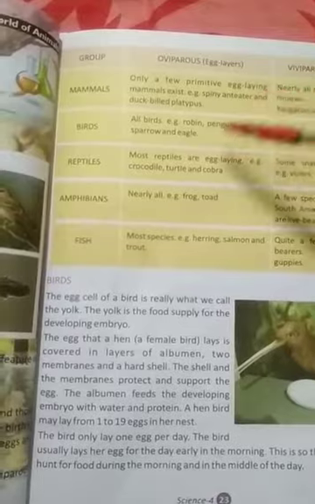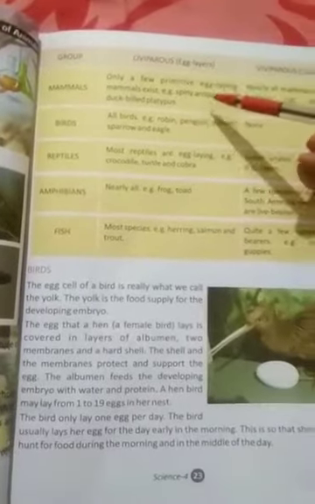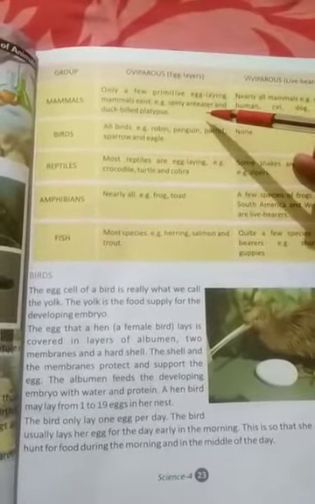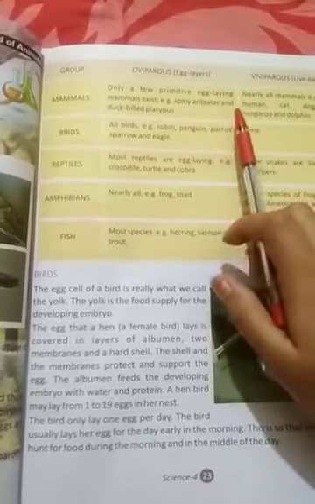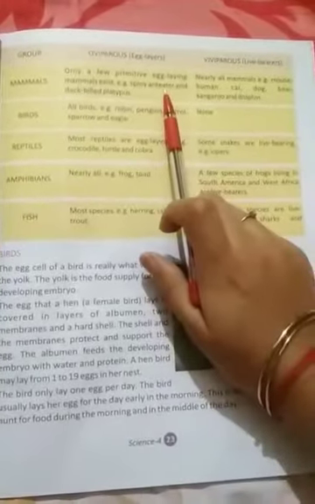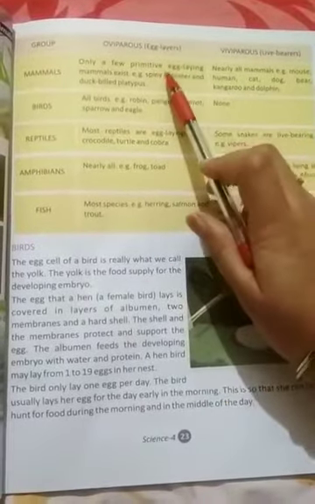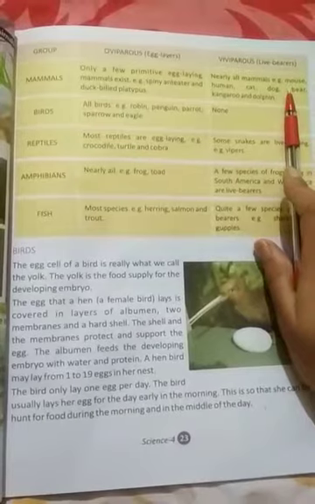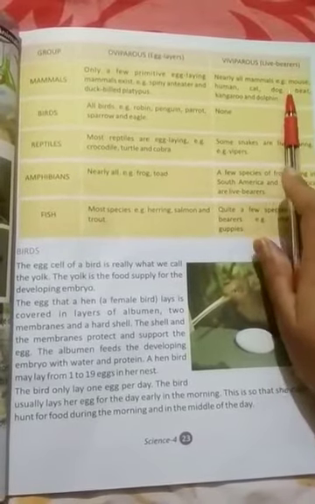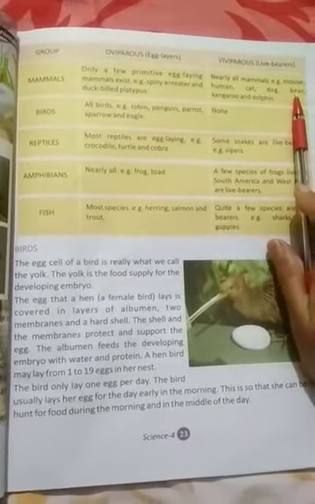What are mammals? The animals on which fur and hair are present on the skin are called mammals, and they give birth to their young ones. They give birth to their young ones, that is why they are called viviparous animals.